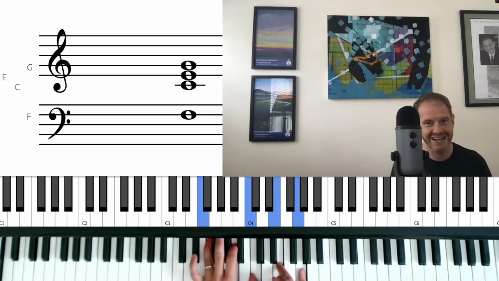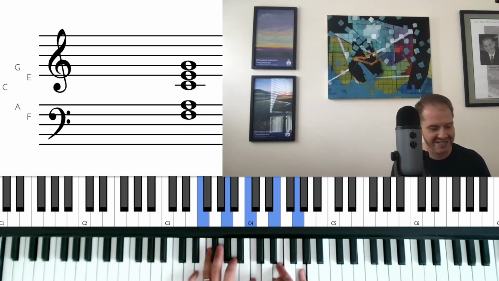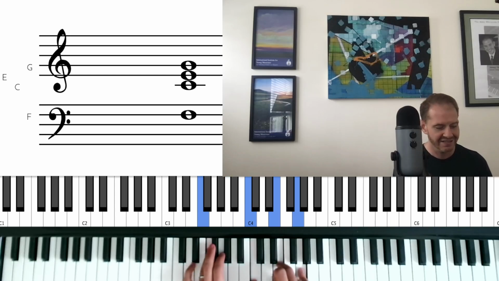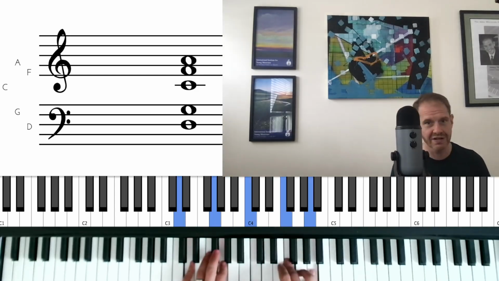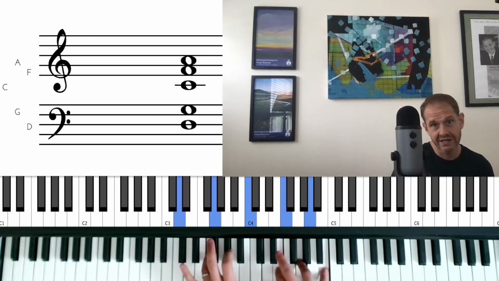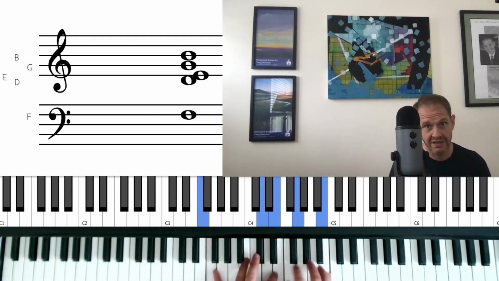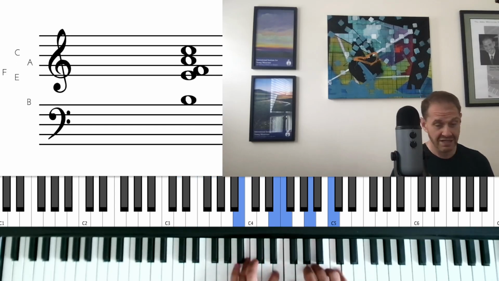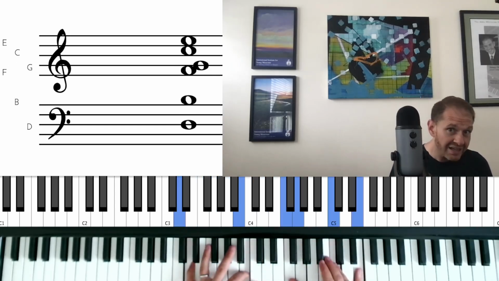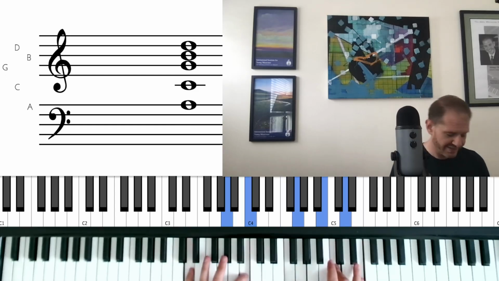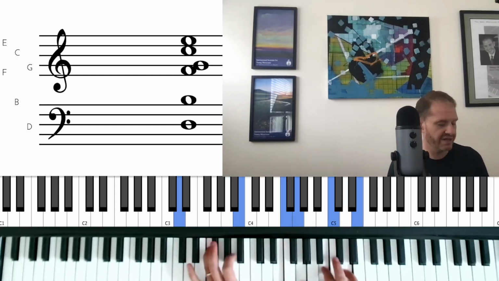Notice it's almost a stack of thirds. If I'd put the A in, it would be a stack of thirds. That's a So What voicing, so that's one I've definitely gotten in my vocabulary. I don't want to go back to that same one. How about this?